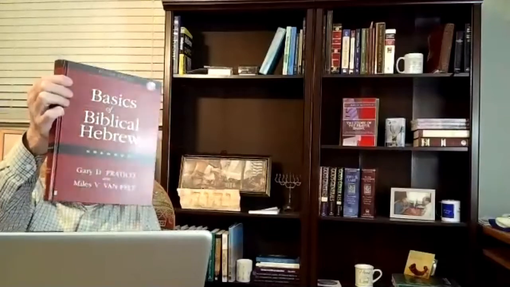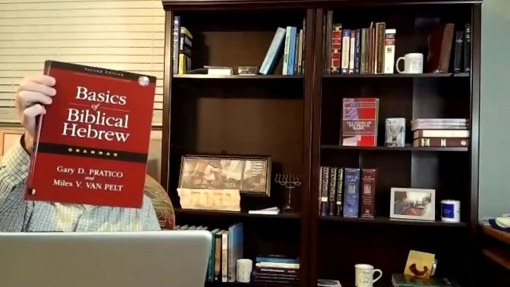I know this. These are Hebrew vocabulary cards. Hebrew vocabulary cards right there. You can look this up, but there are a lot of different cards in a little box like this, and you could just take out a handful of them. And they're numbered, if you want to keep them numbered, according to this book right here, which is Basics of Biblical Hebrew by Gary Pratico and Miles V. Van Pelt.